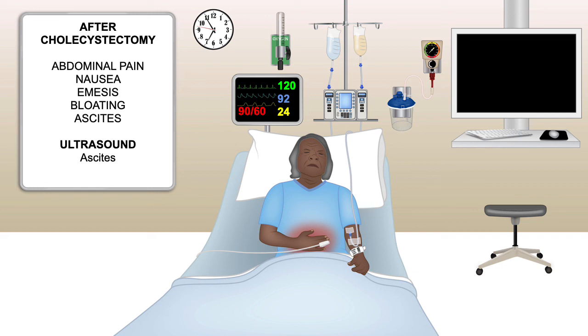And these findings indicate that the patient has developed a bile leak. So the diagnosis here is bile leak. And in this case, you take them to ERCP and put a stent to fix that bile leak. We will learn about that later.